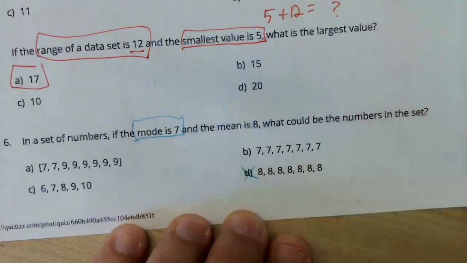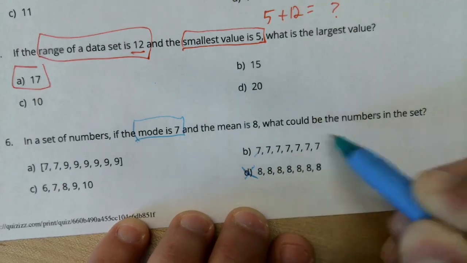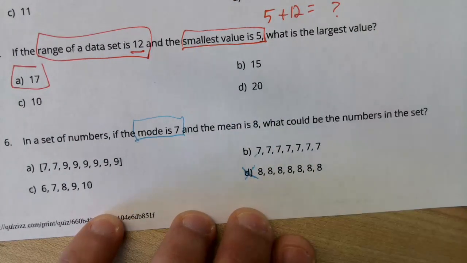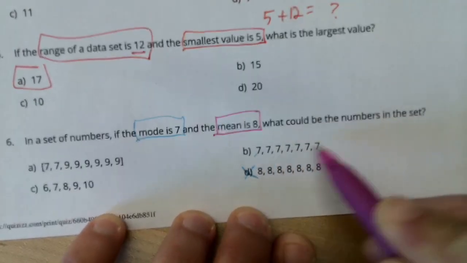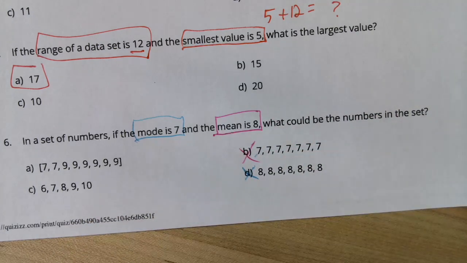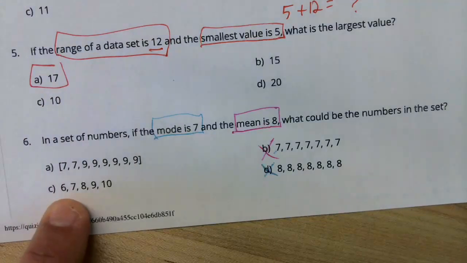Okay, I'm going to cross that out. That's not it. Could the mode be 7 here? Yeah, it's all 7s. So now we need to read the next part. The mean, the average, is 8. Can the average be 8 when all of them are 7s? No. So I've just narrowed it down to 2 choices. Okay? What is the mode of answer choice C? 8.